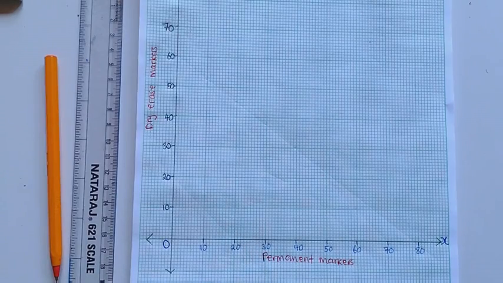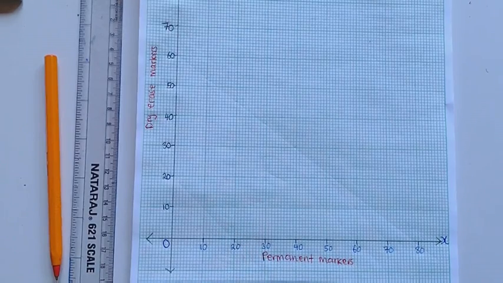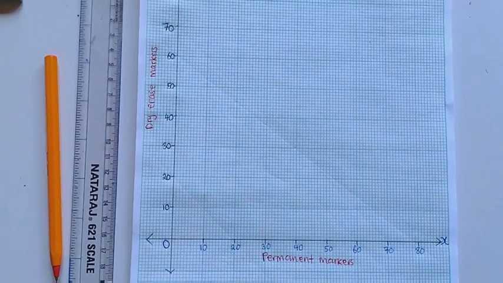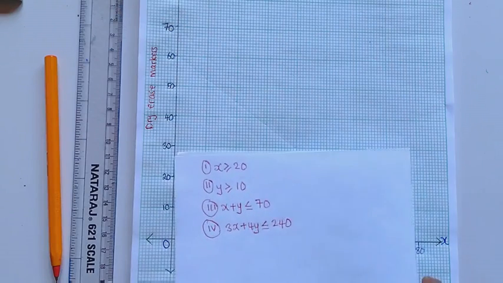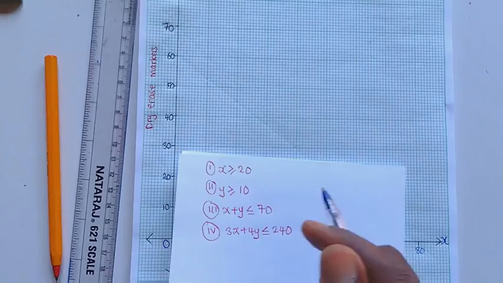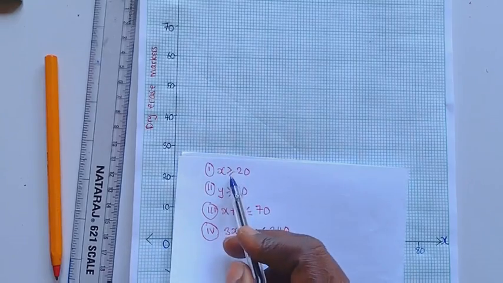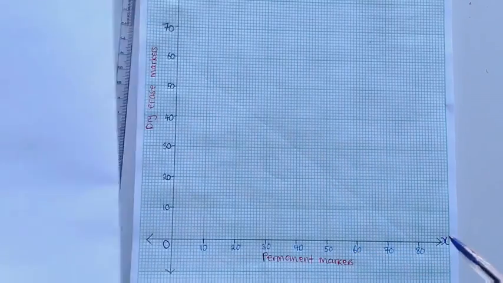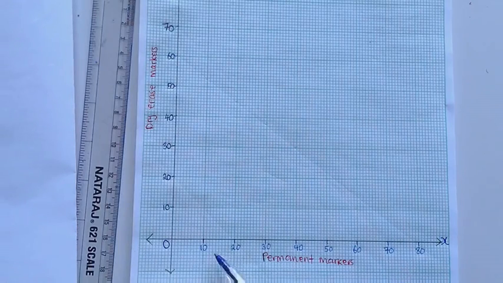So let us now come up with the inequalities. Remember, these inequalities are already on the graph. So we are going to start with this one, x greater than or equal to 20. So we need to identify the point in the x-axis right here, where x is equal to 20.